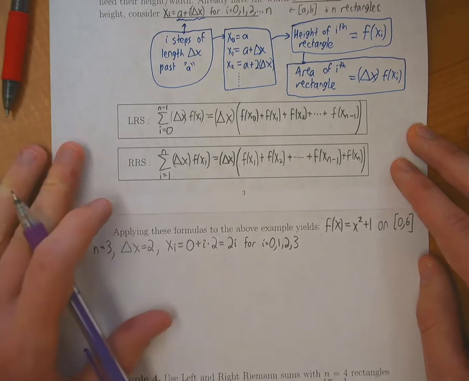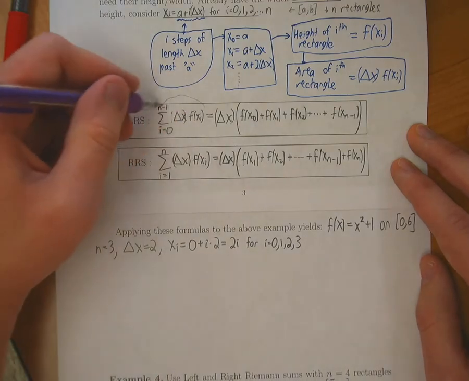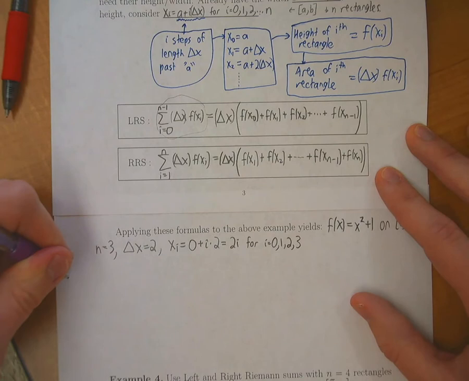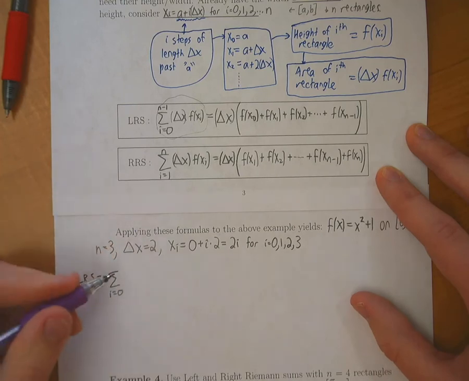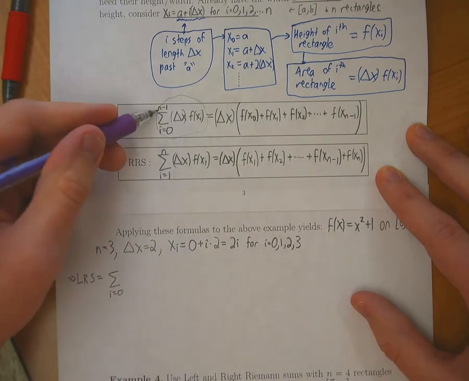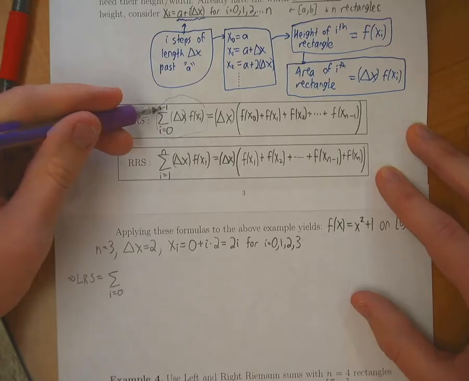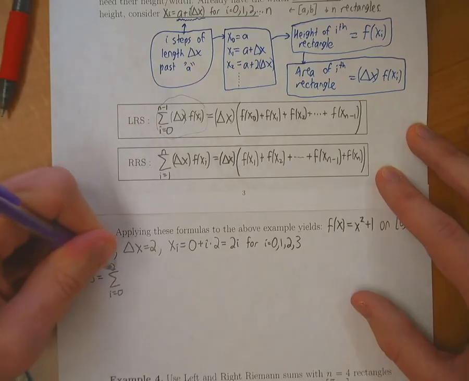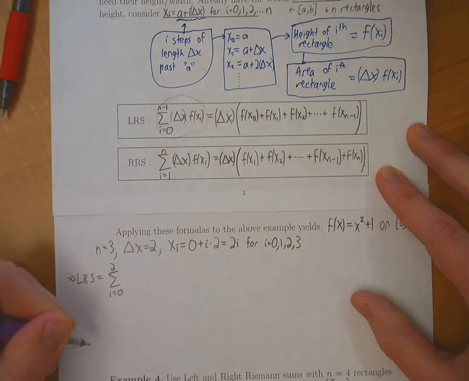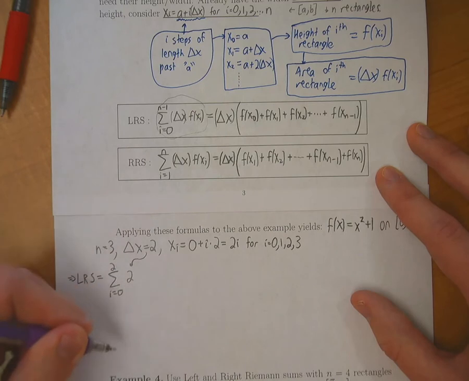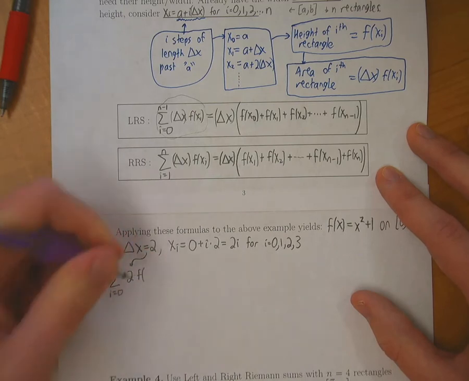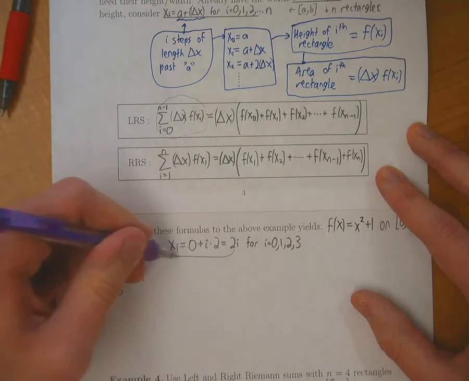If you want to plug them into the summation, then your left Riemann sum becomes the summation from i equals 0 to n minus 1. Since n is 3, you stop at 2. You have delta x, which is 2, times f of x sub i, which is 2 times i.